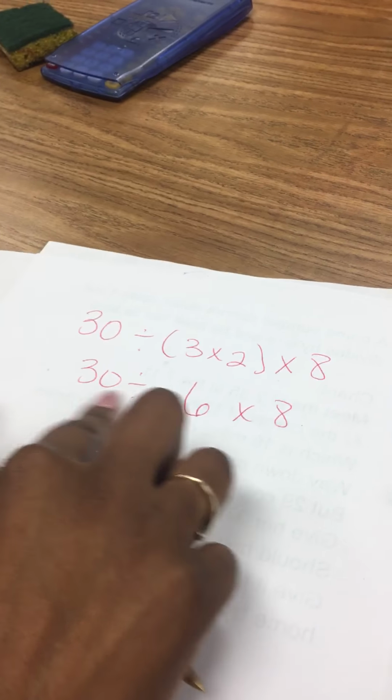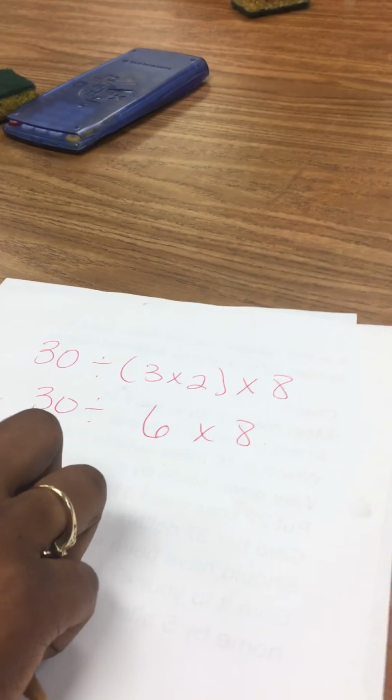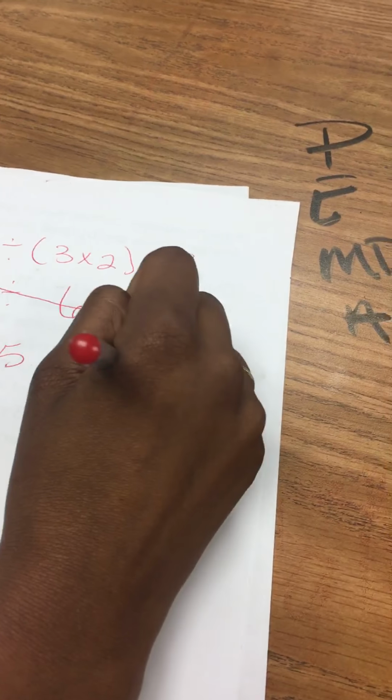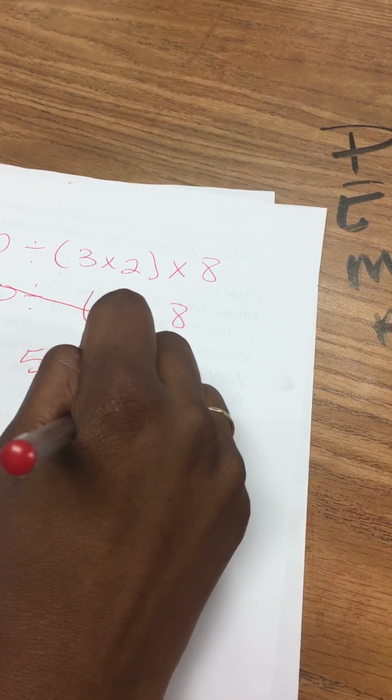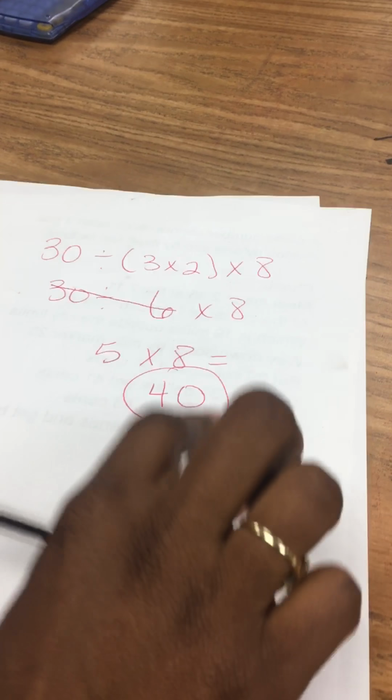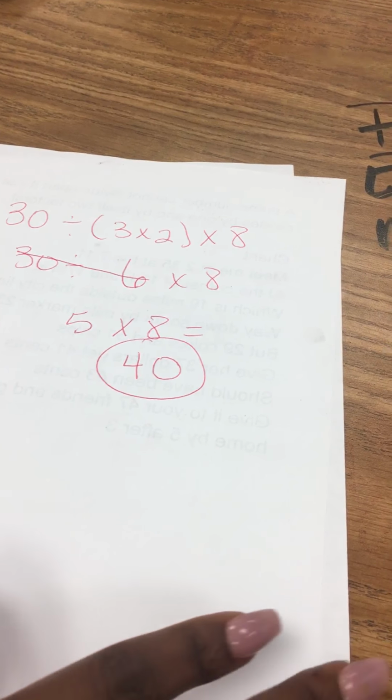That does not mean that we're going to do the multiplication first. No. When they happen at the same time, we go from side to side. So we would go 30 divided by 6, which would give us 5. And then we bring this down, and this would end up being 40. So the answer to that is 40.